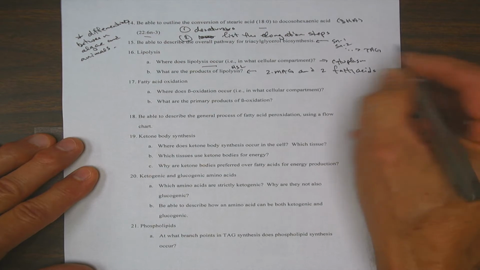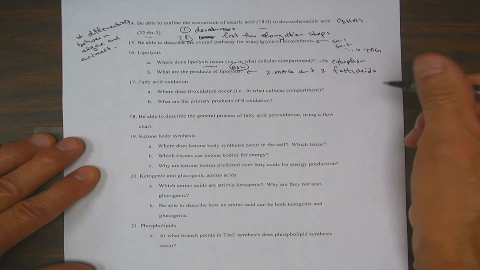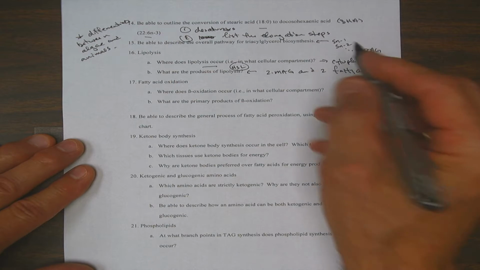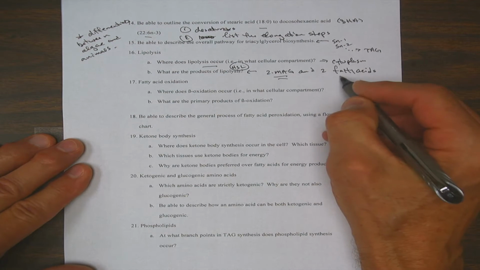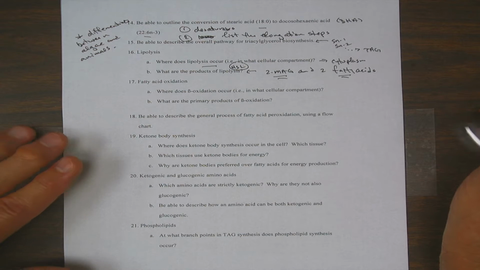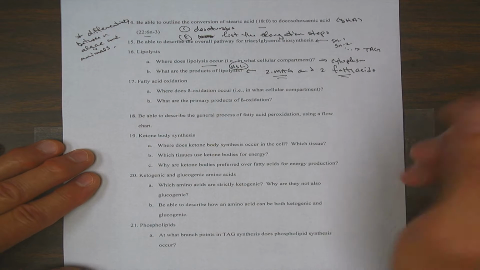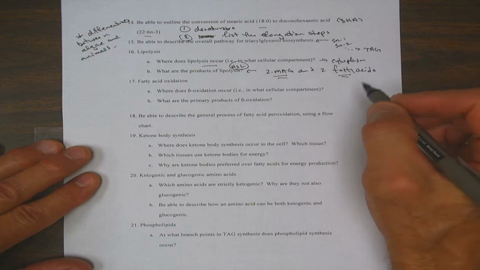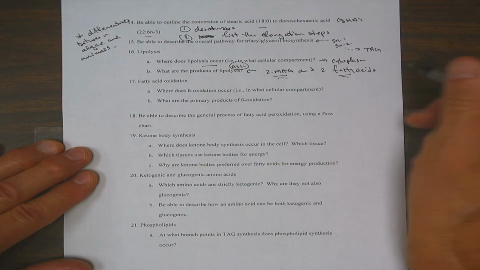That hormone-sensitive lipase doesn't really go all the way to the free fatty acids and glycerol. And so for the final, I want you to know that we only really get a partial hydrolysis of triacylglycerols, so we wind up with a 2-monoacylglycerol.